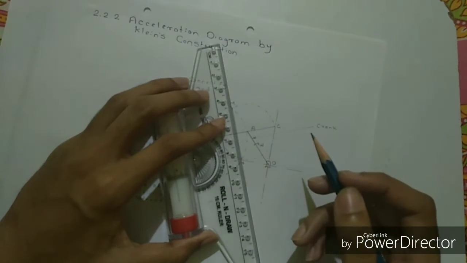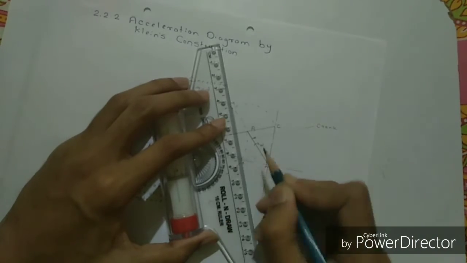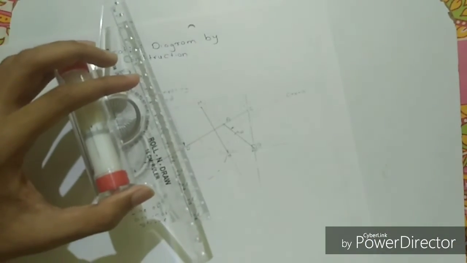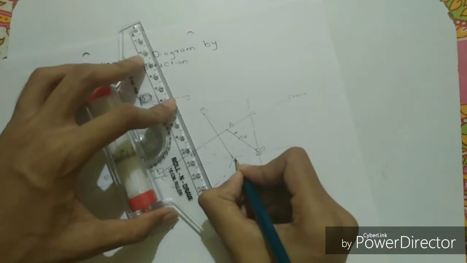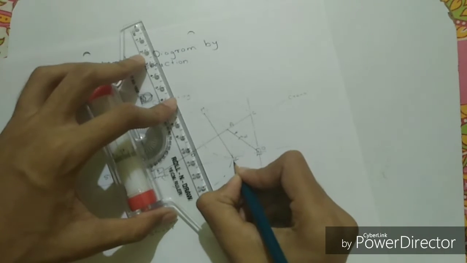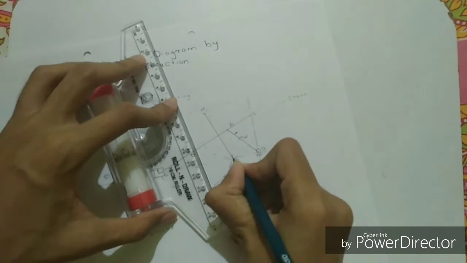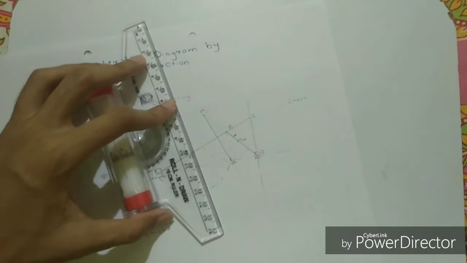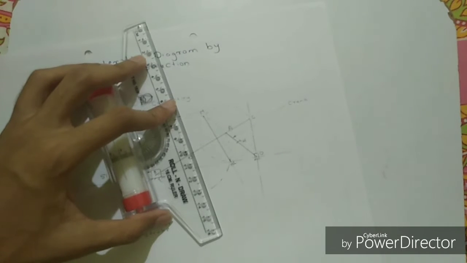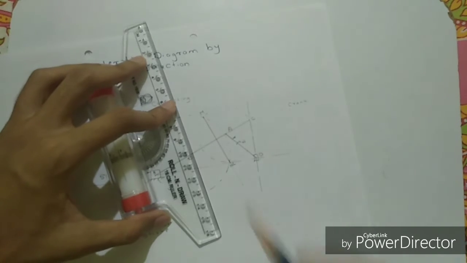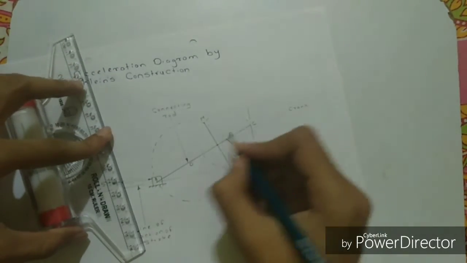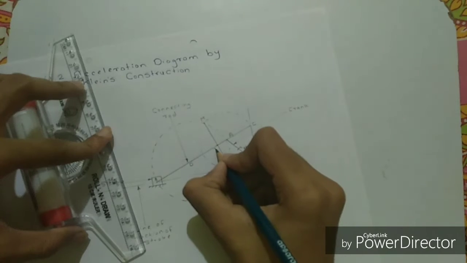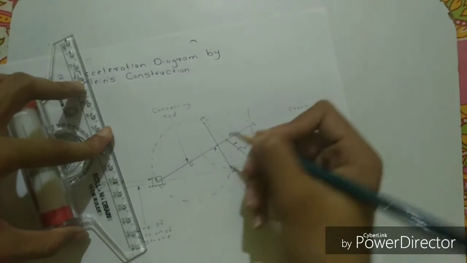At that intersection we get another point, that is L. This is N and this is L. Also locate the point of intersection of line MN and BC, labeled as X. This is the point of intersection of line MN and BC. We name it X.